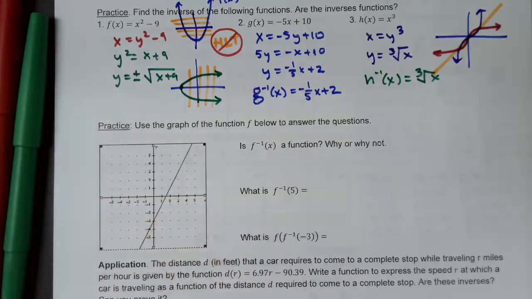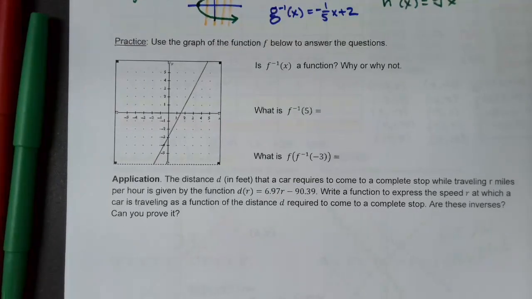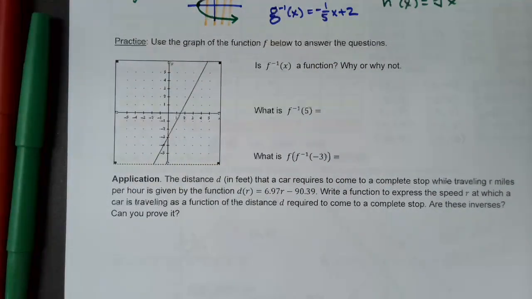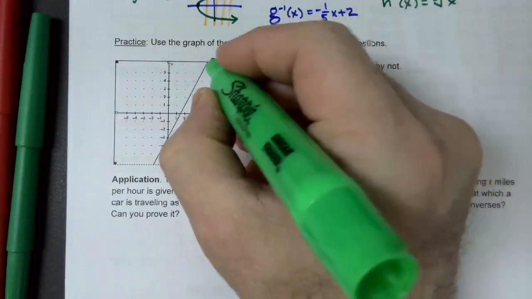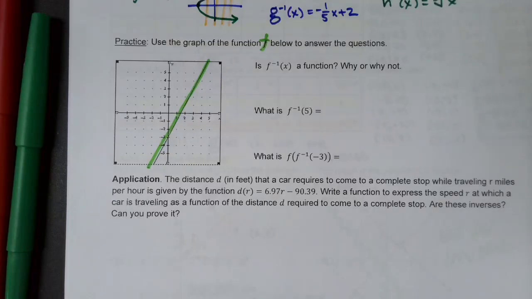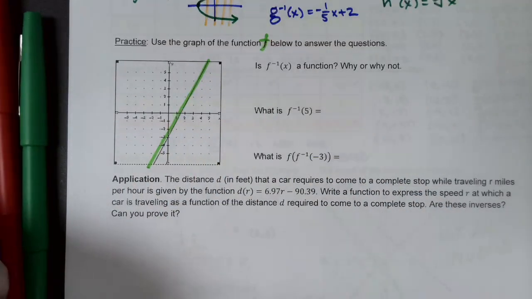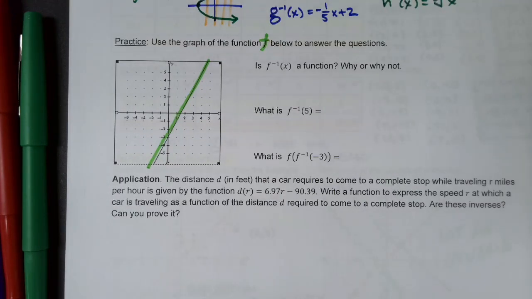Okay. So let's take a look at a typical question you might see on the end-of-course exam or on our test. It might give us a graph of a function, and it's going to say, use the graph of this function, f, and answer these below. First of all, is the inverse a function? Yes or no? Ariam, yes or no? And why?